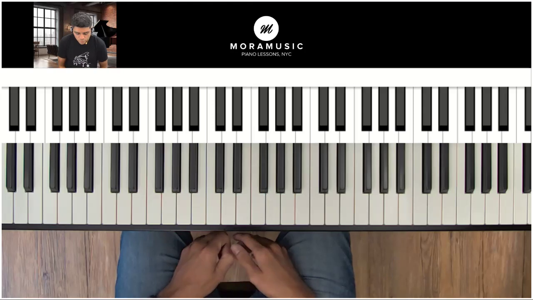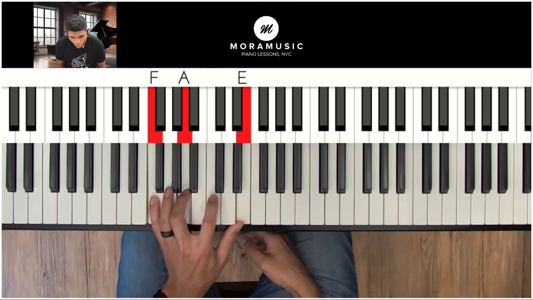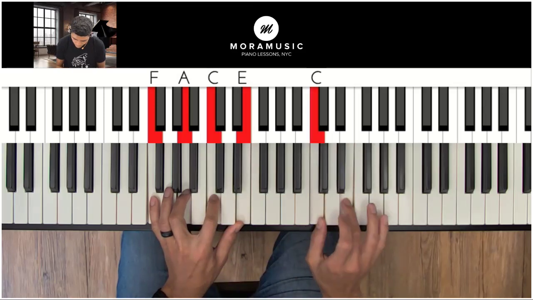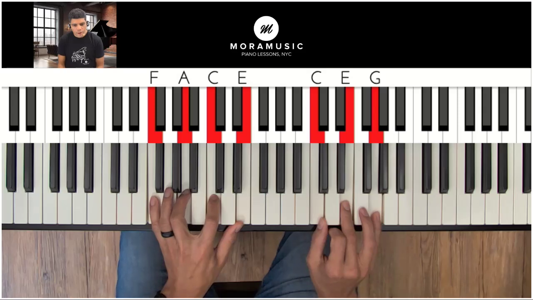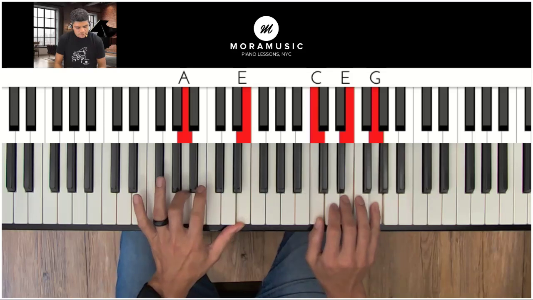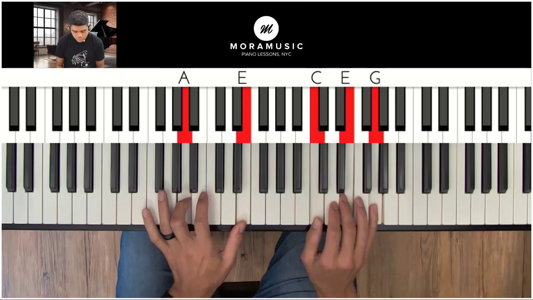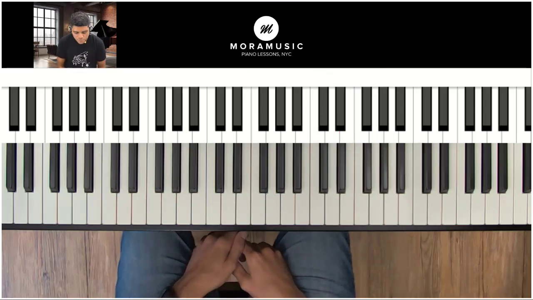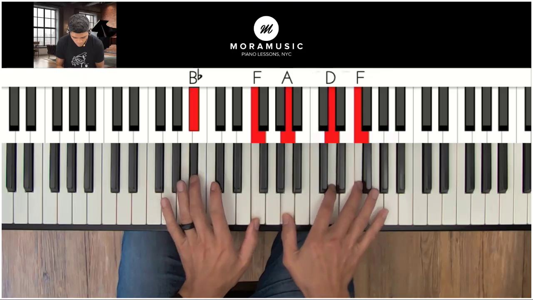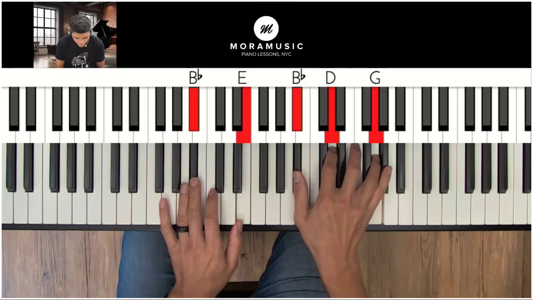So we have our F major 7 chord, and we're going to play a major triad built off of the 5th, and now we're going to strip away all the extra notes, stay with our shell voicing. You hear the difference in sound. All right, we got G minor 7, we got C, and we got F major.